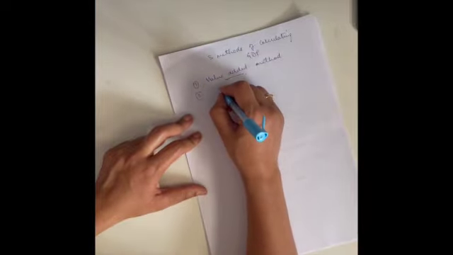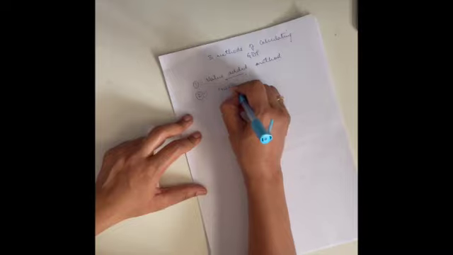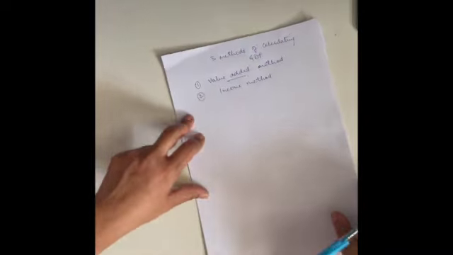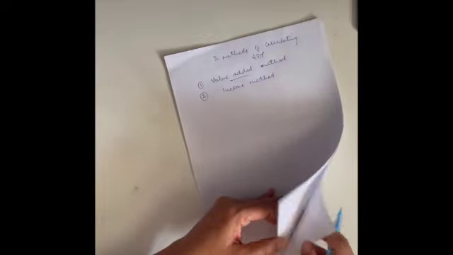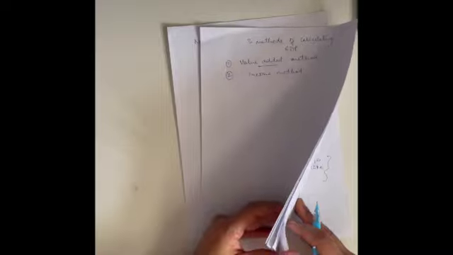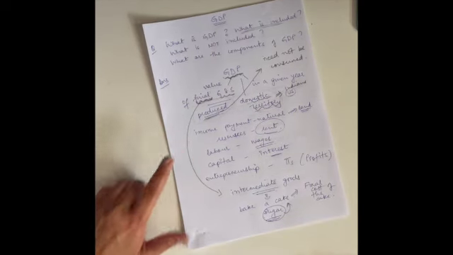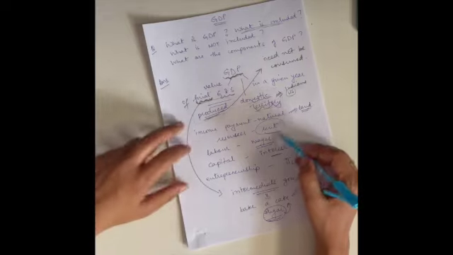Okay, the second is your income method. Now here I will just talk about what I had written on my first page about the income payments, right? The income method is basically the one where I calculate all the income payments that we get from different factors of production.